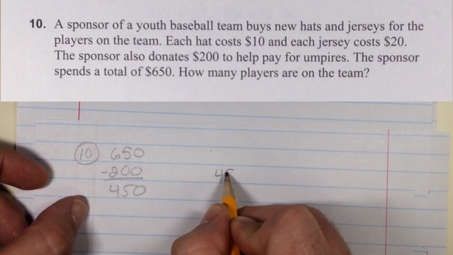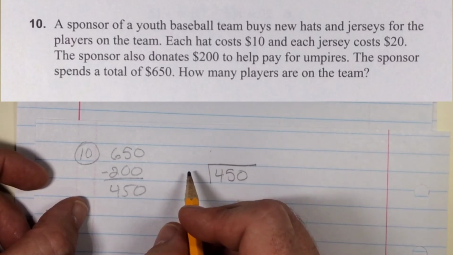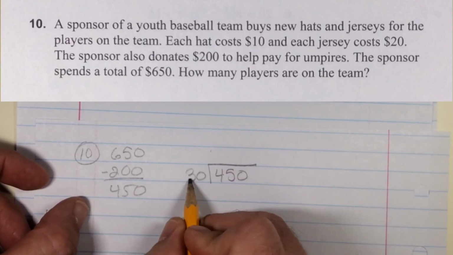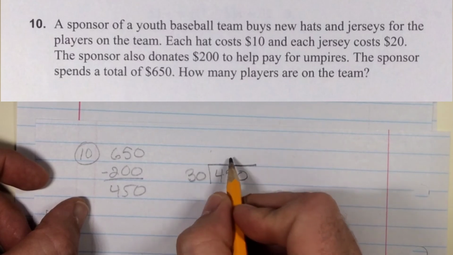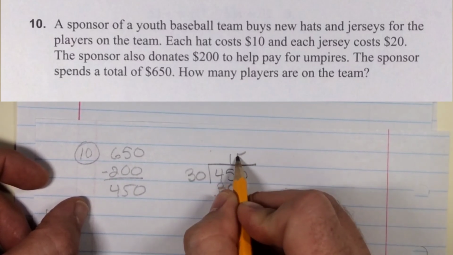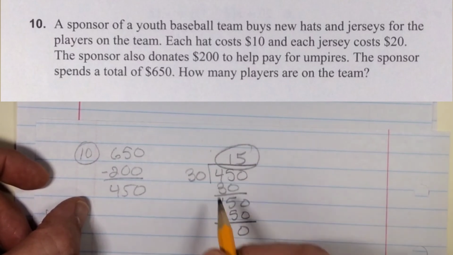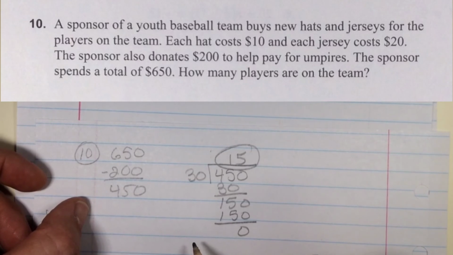Out of that $450, each outfit, so hat and jersey together, is $30. 30 goes into 450 5 times. So 15 outfits. So how many players are on the team?